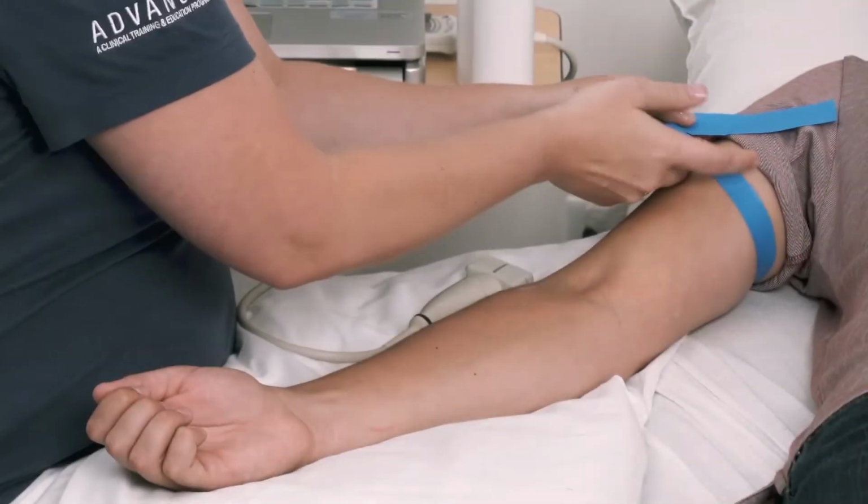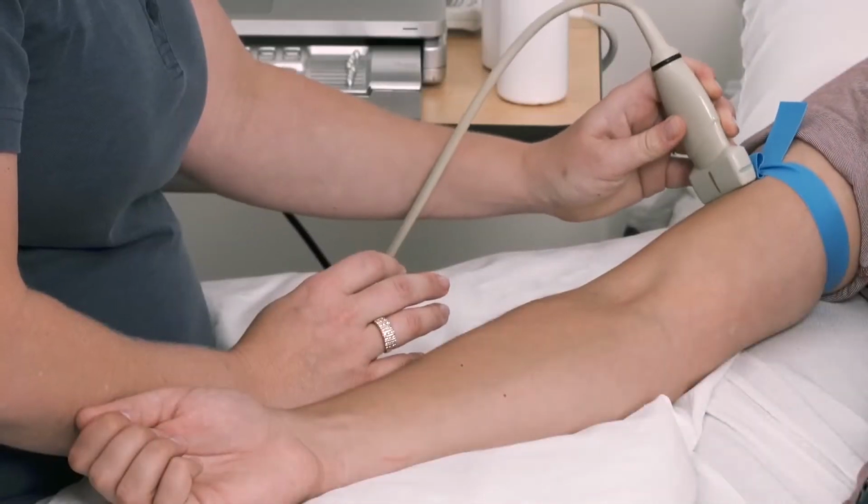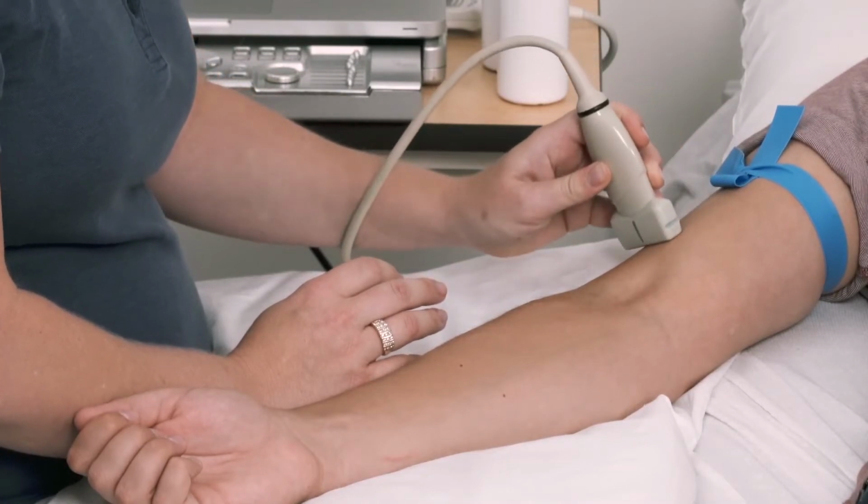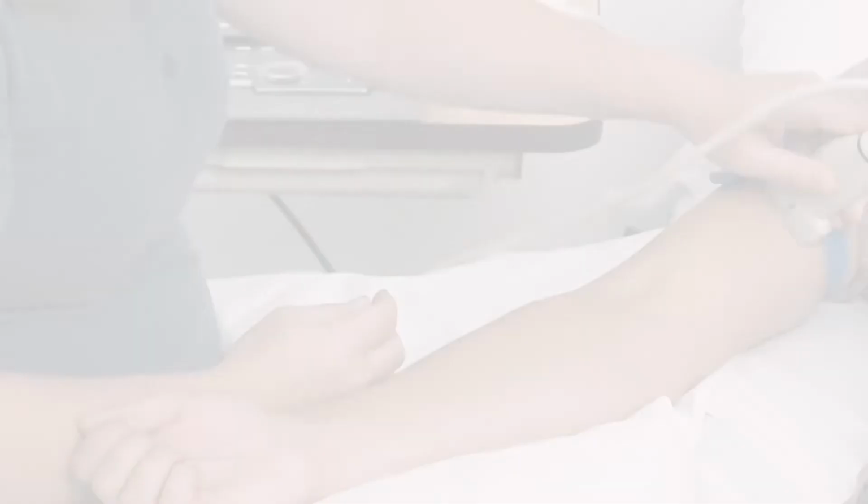Prior to vessel mapping, make sure you have placed a tourniquet on the patient's arm. Start vessel mapping by checking the venous outflow. Assess and measure the superficial cephalic vein, measuring proximal, mid, and distal locations in the upper arm. During this time, check for flow-limiting central venous stenosis. Then repeat this screening for the basilic vein.